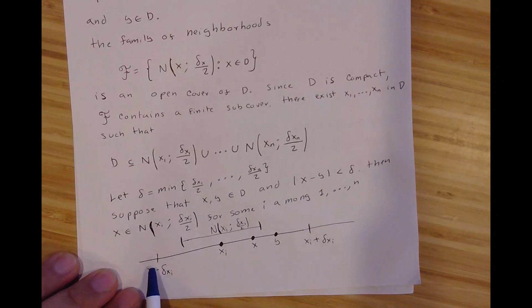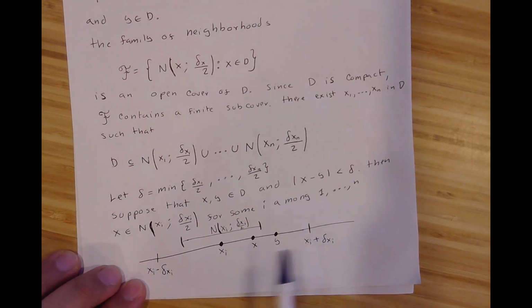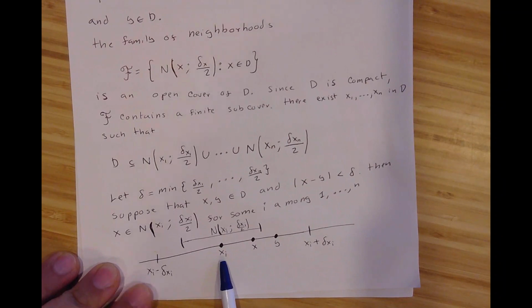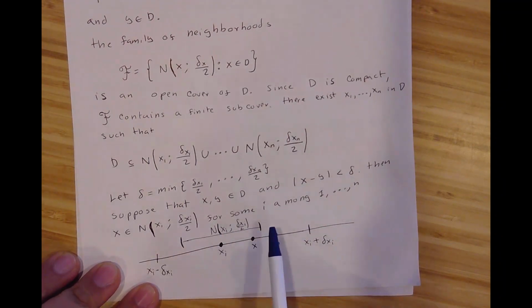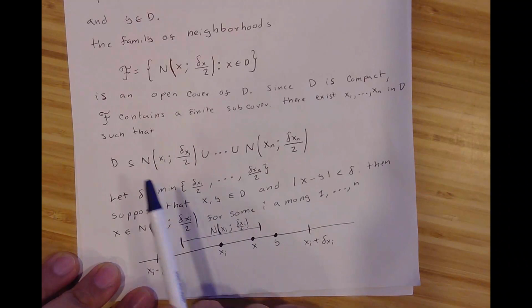So we will have something like this. This is the real line that we have for every single xi. We say xi because we have infinitely many x here. We have a neighborhood, an open interval. Okay.